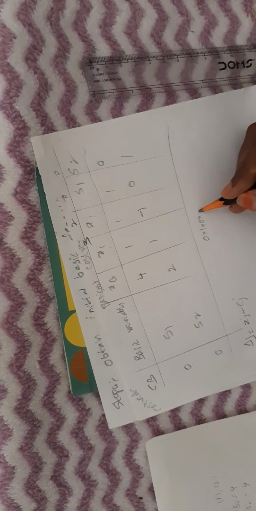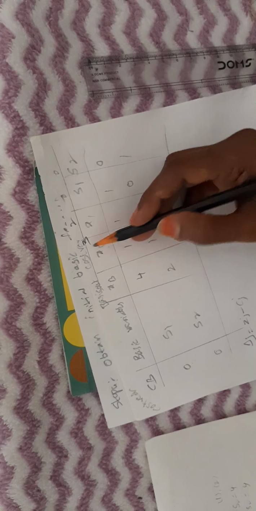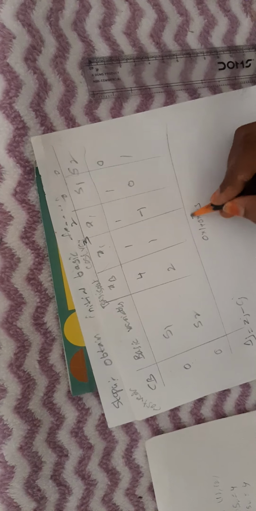Delta j is equal to Zj minus Cj. Zj is equal to Cb Xj. We have to multiply 0 into 4, 0; 0 into 2, 0 only. Again, 0 into 1, 0 into 1 plus 0 into 1 minus 3. Here we are getting the Cj value minus 3. This value we are getting, minus 3.